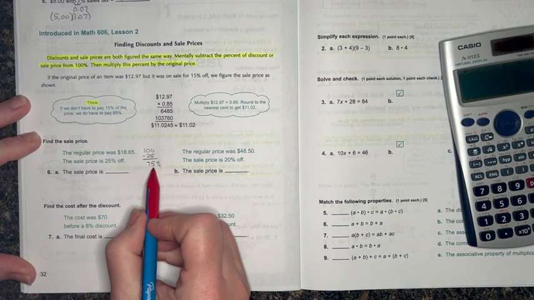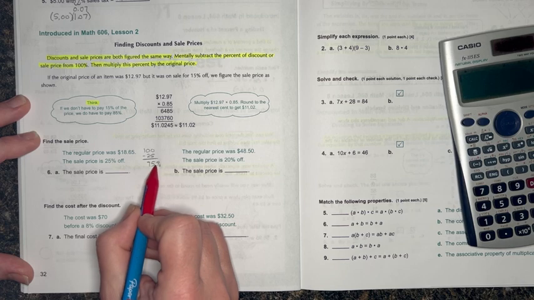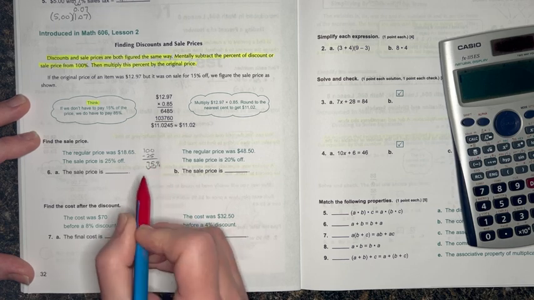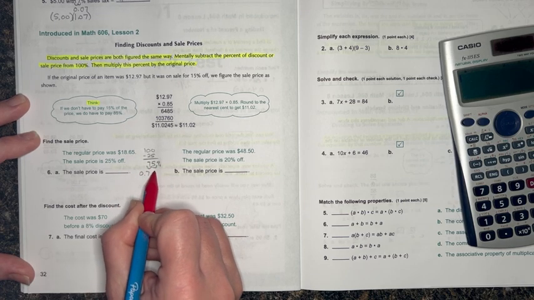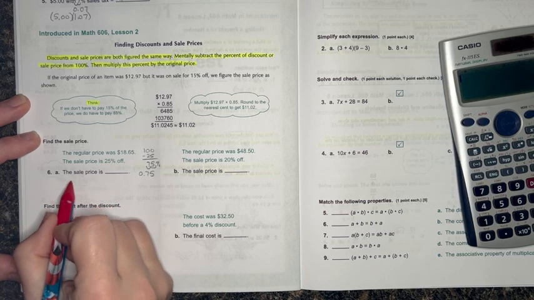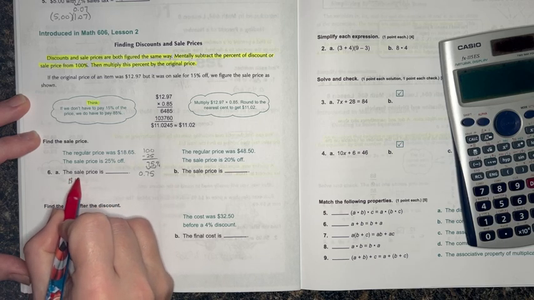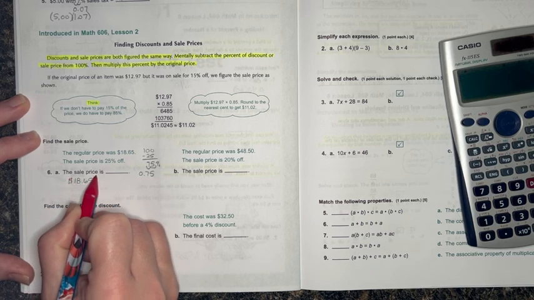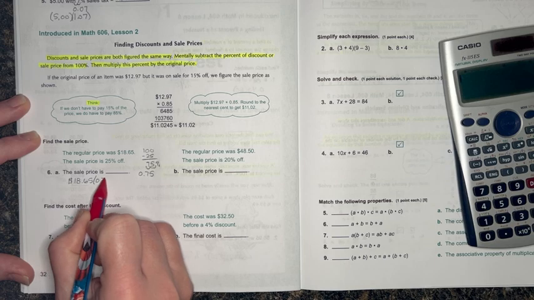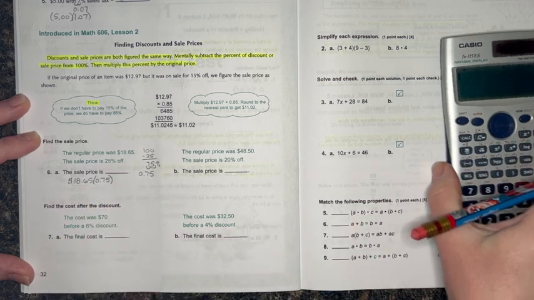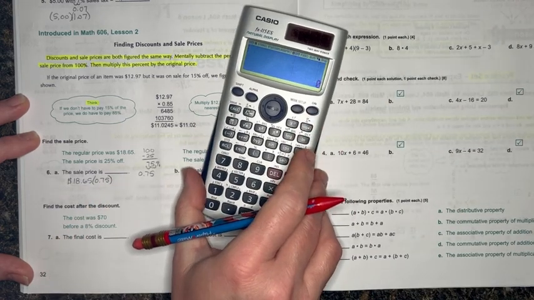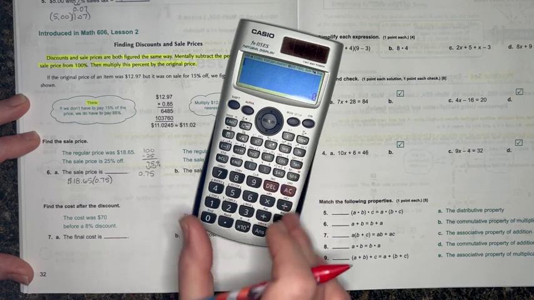How do I write 75% as a decimal? Well, I'm going to move my decimal over 2 places, and it's going to be 0.75. So I'm going to take $18.65 times 0.75 to figure out what my end price is going to be, right?